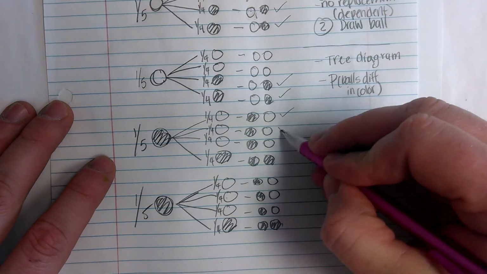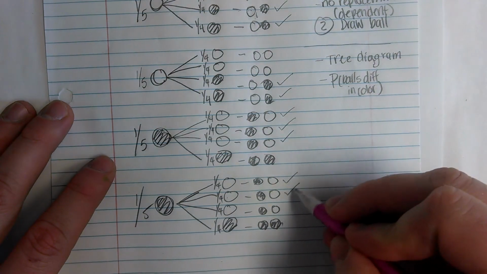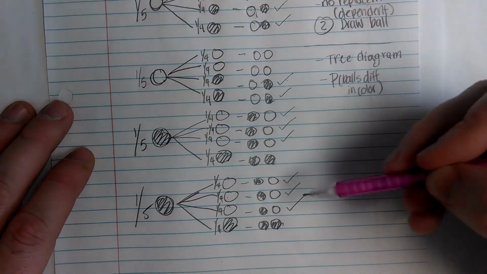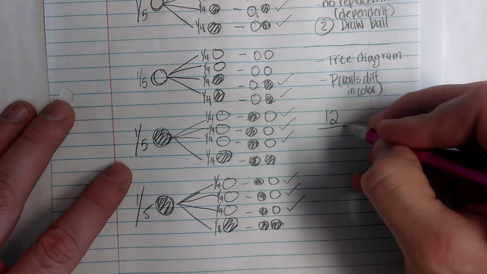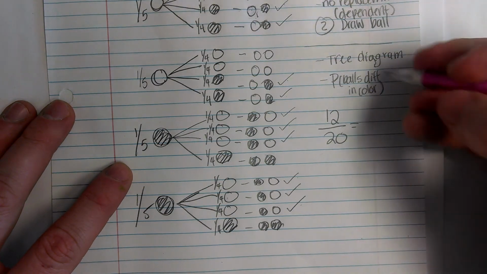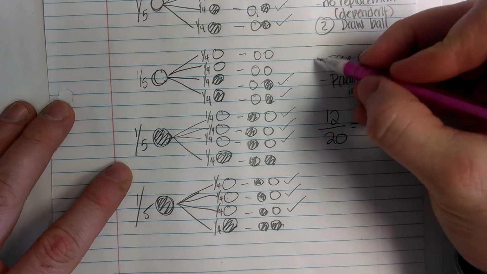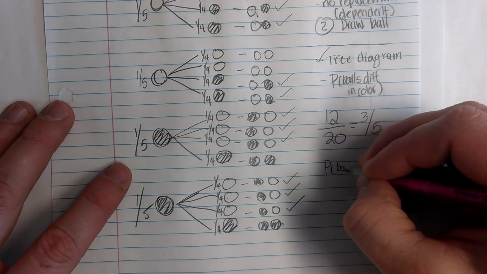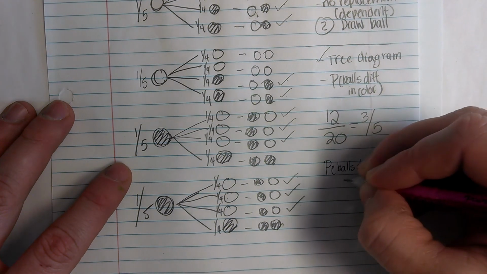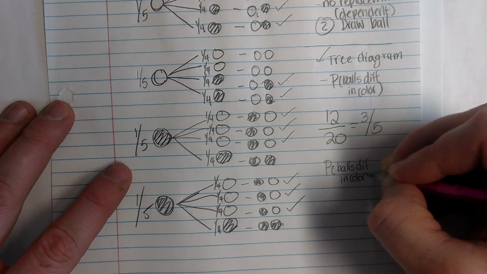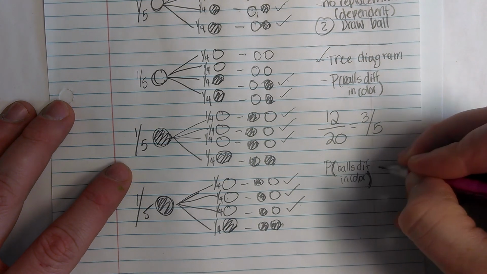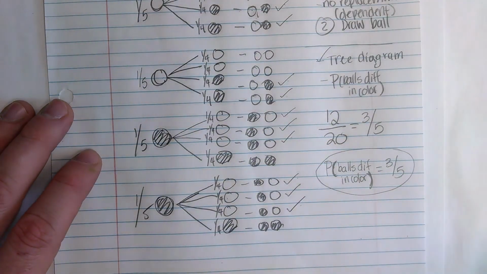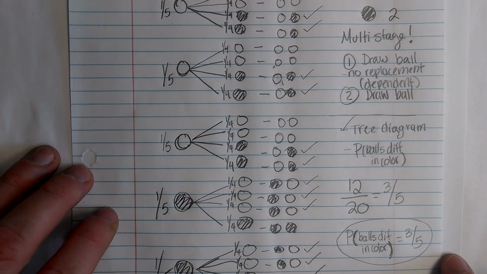It doesn't matter the order. It's okay if I have it first or second. I just want to have one of each. So 1, 2, 3, 4, 7, 8, 9, 10, 11, 12. Remember, it's out of 20. And that simplifies down to 3 out of 5. So I've done my tree diagram. Now I'm going to write my probability: the probability of balls different in color equals 3/5. And so that's my final answer with the tree diagram used to illustrate. And so that is how I would do 1A.